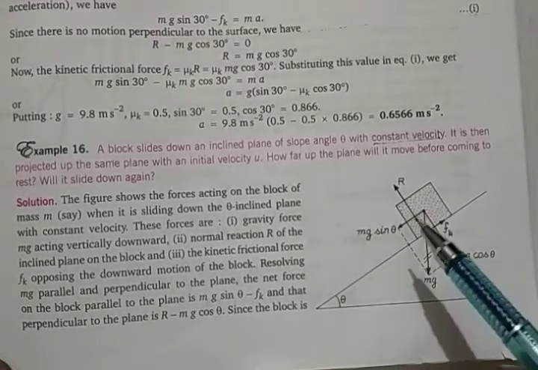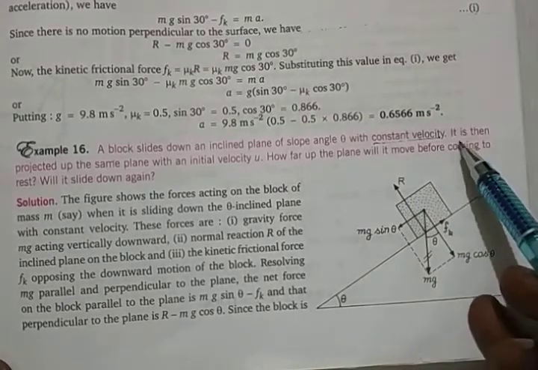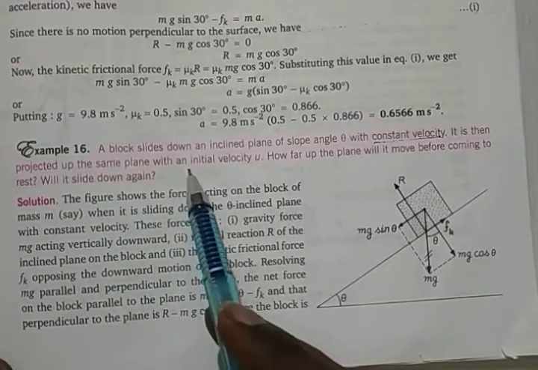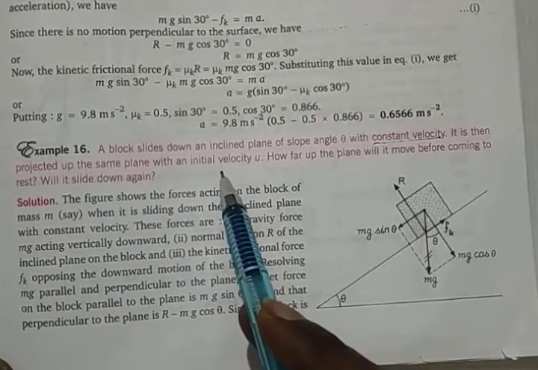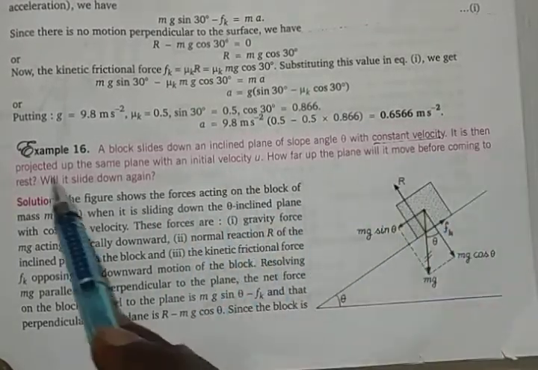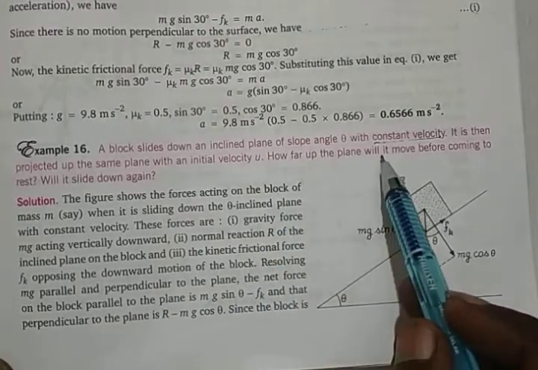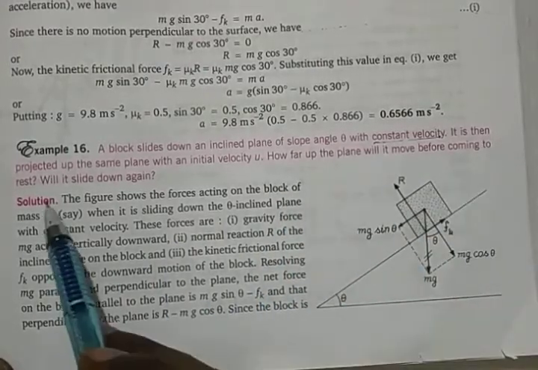Now, based on that, you can make a few more conclusions. It is then projected up the same plane with an initial velocity u. So now it is going up with the initial velocity u. How far up the plane will it move before coming to rest?